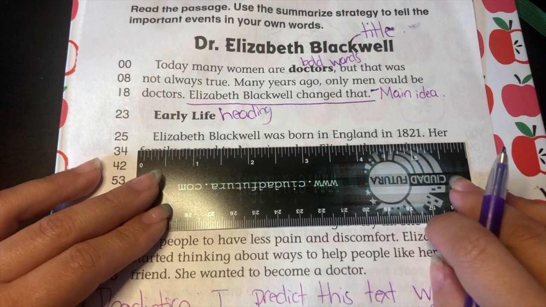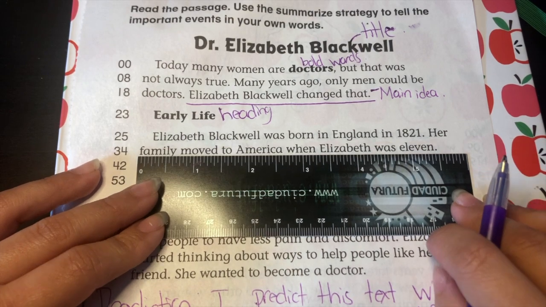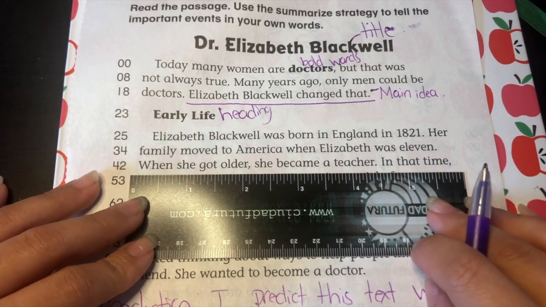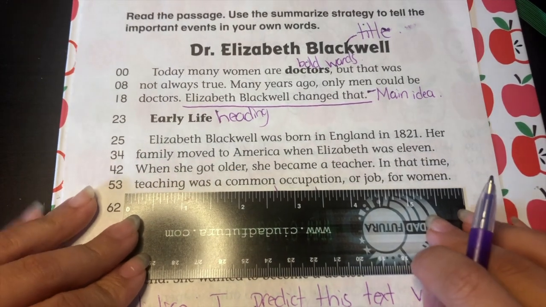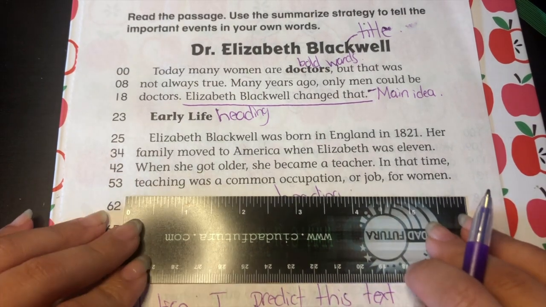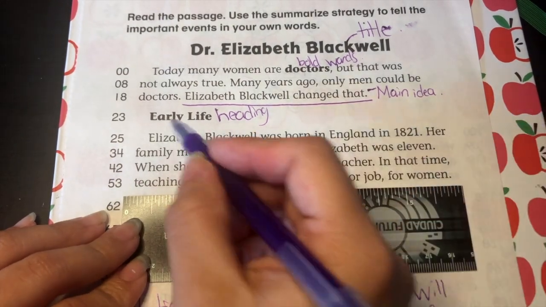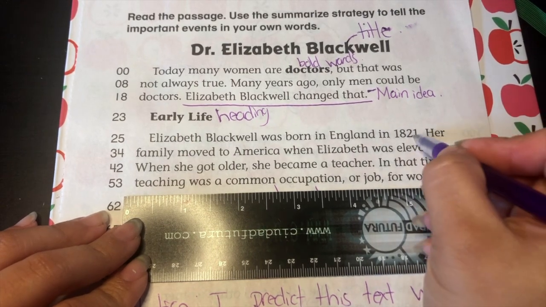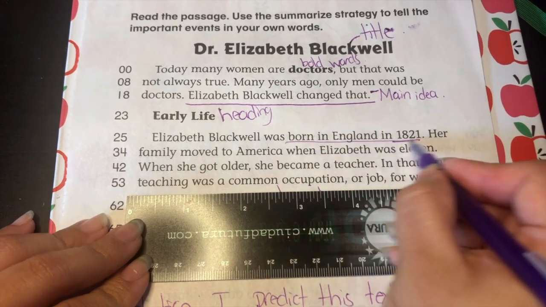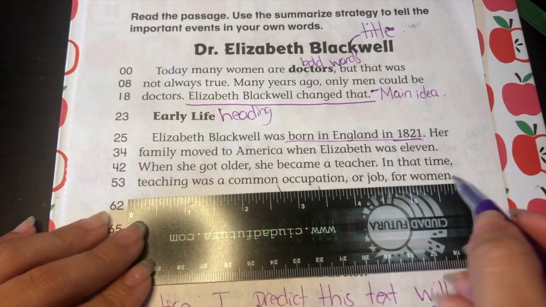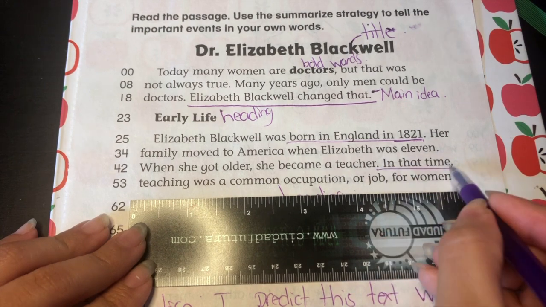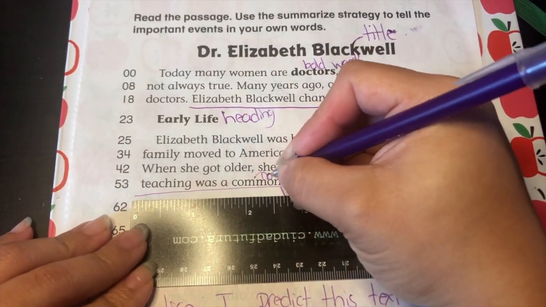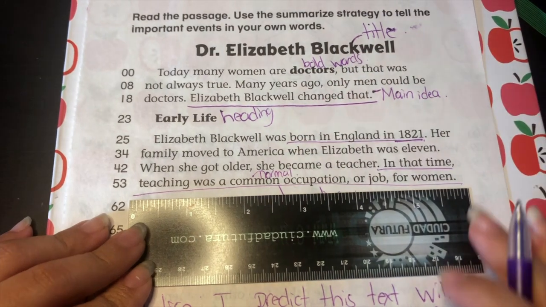All right? Early life. Elizabeth Blackwell was born in England in 1821. Her family moved to America when Elizabeth was 11. When she got older, she became a teacher. In that time, teaching was a common occupation or job for women. Okay, so this heading is telling us when she was born, and it's also telling us that she was a teacher and it was normal. That's another way to say common, normal for women to be teachers, all right?